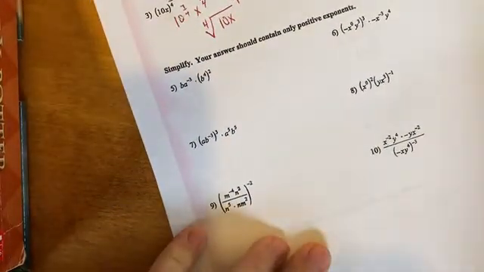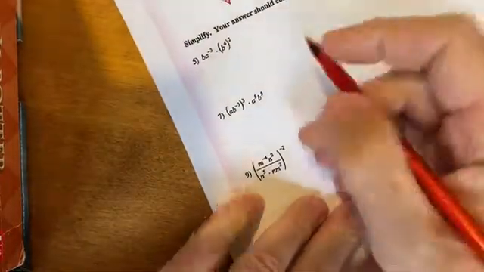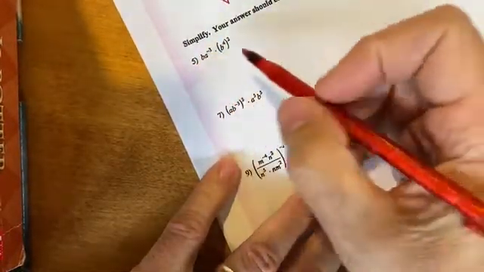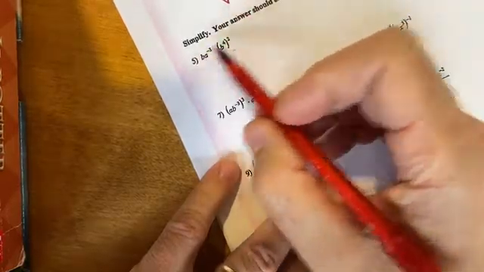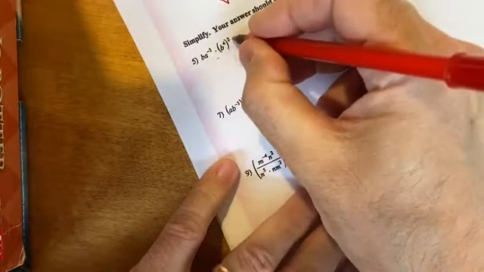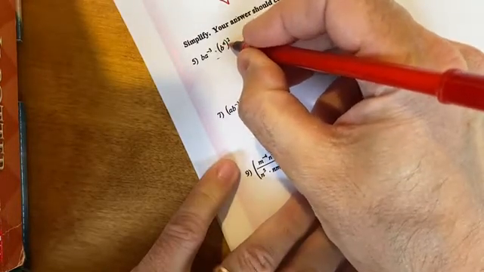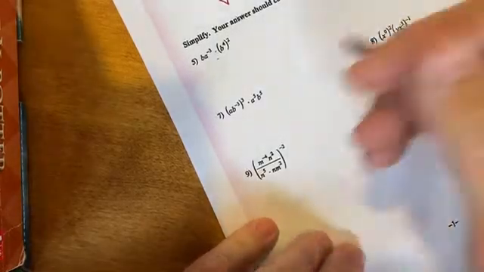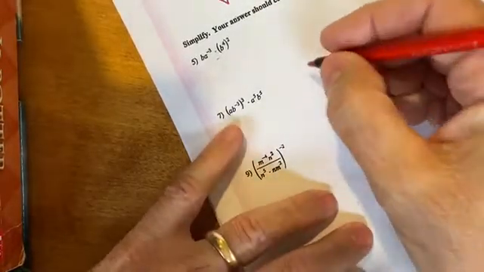Now these, let's get rid of the power first, and then do everything with the a's that you can do, and then everything with the b's that you can do. Okay, so let's get rid of the power. The way you do that is multiply the powers. And if there were just a number to a power, then you take that number to whatever power. Sometimes you have to use your calculator.